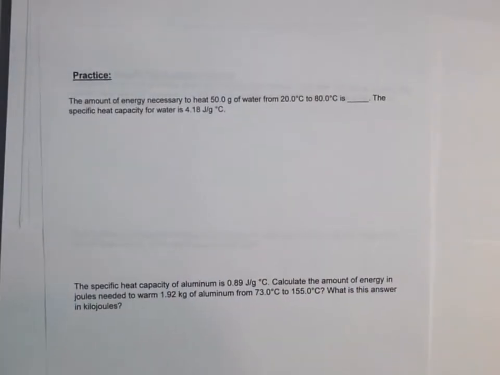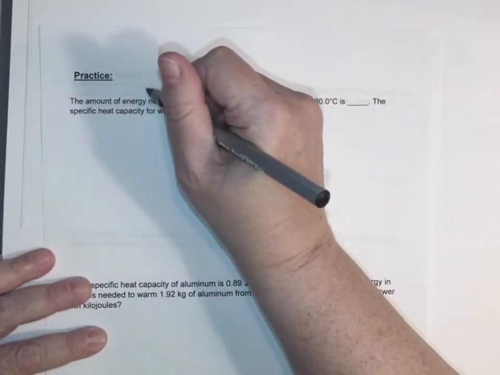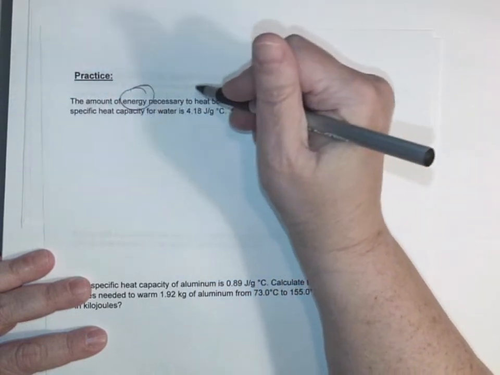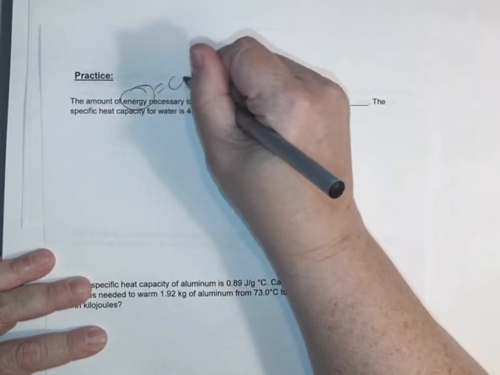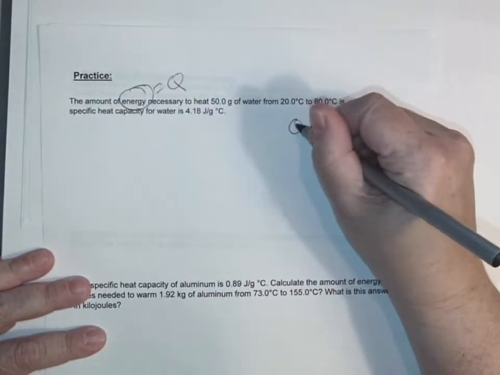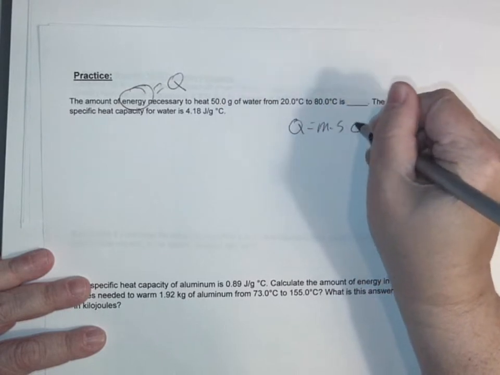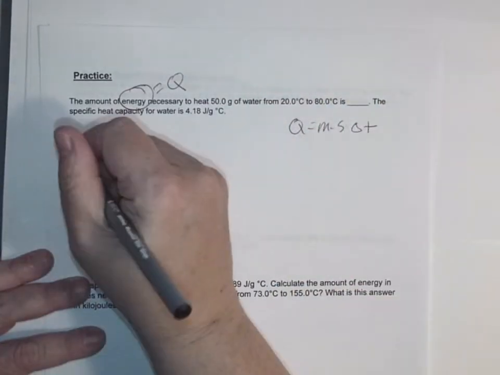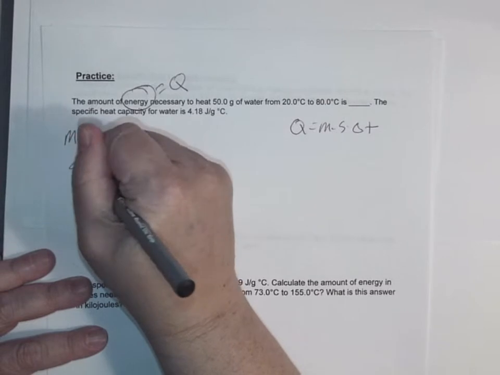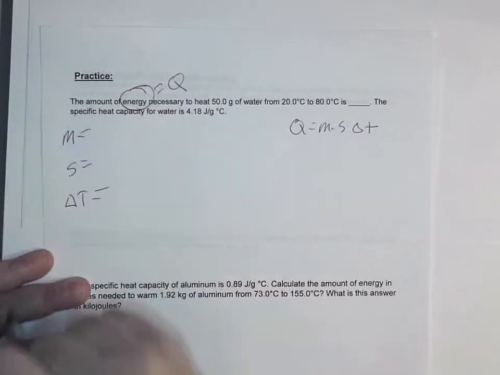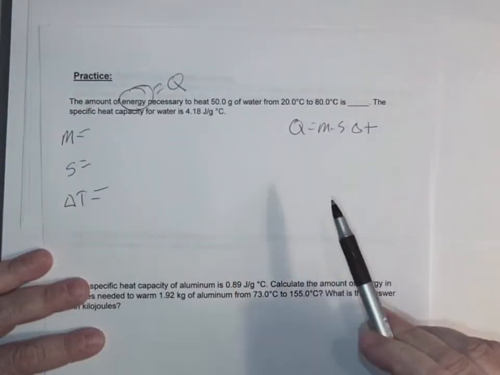Alright, so our first thing is to find the equation. So this is looking for the amount of energy, so I'm looking for Q. You're going to write down that formula, so hopefully we're matching. And then immediately, because I had asked you to work on these, I'm going to write down those variables.